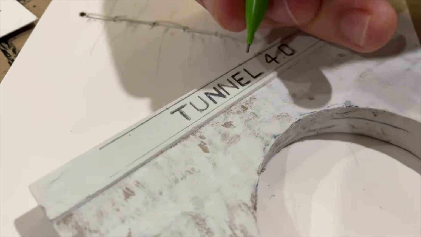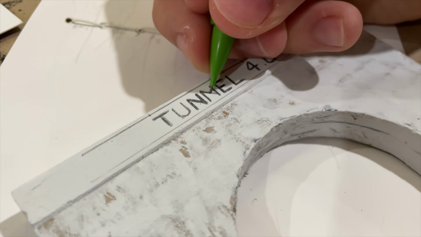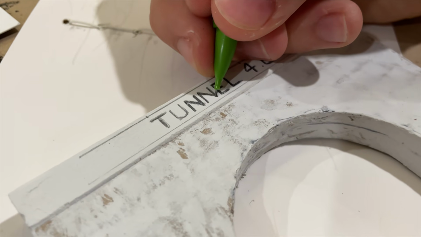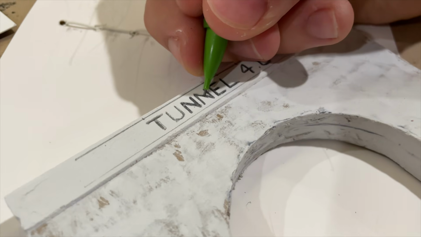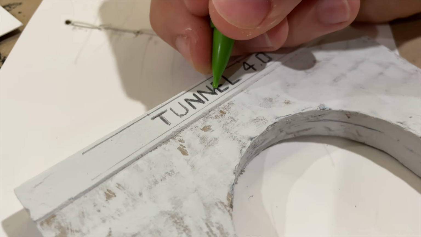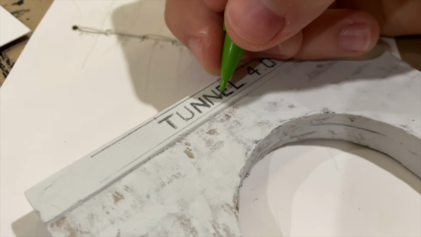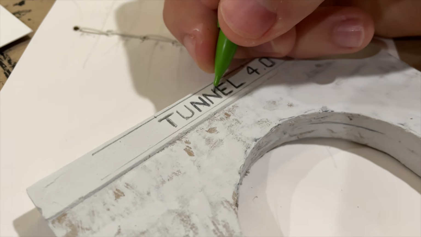I found that a 0.5mm mechanical pencil was a useful tool for this step. I first lightly marked the lettering in place, and then gradually applied more pressure to create the physical relief in the tunnel face. Not shown is that after the lettering was finished, I glued the portals to the respective tunnel liners using more liquid nails adhesive.